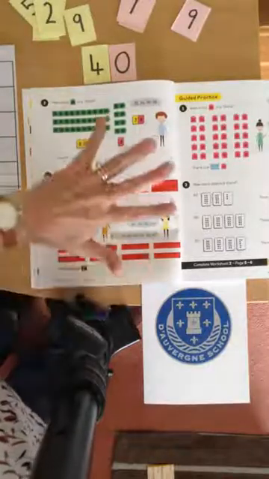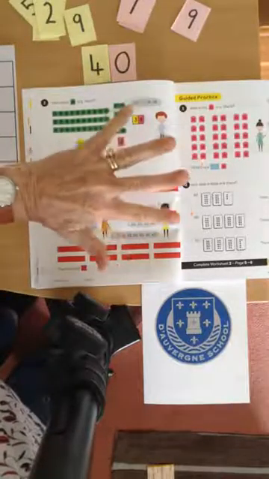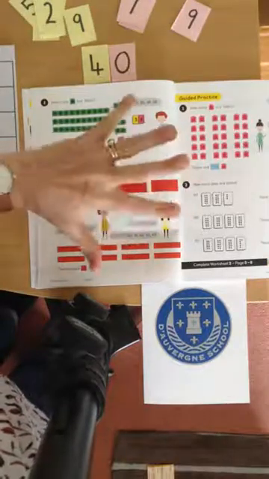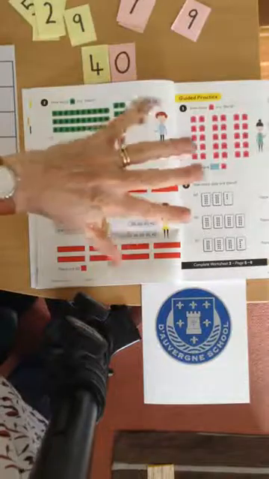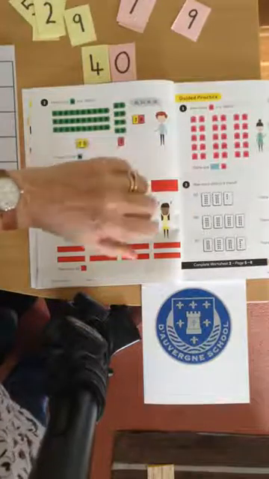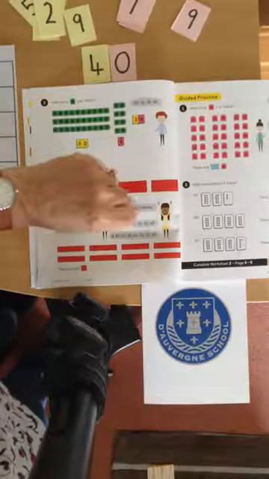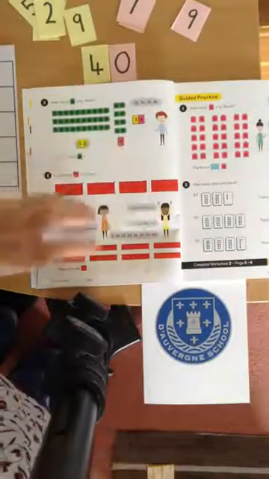Here are the numbers: 5, 10, 15, 20, 25, 30, 35, 40. Remember the numbers go 5 and then a 0 at the end and then a 5 at the end and a 0. 5, 10, 15, 20, 25, 30, 35, 40, 45, 50. This is a 0, that's a 5 at the end.